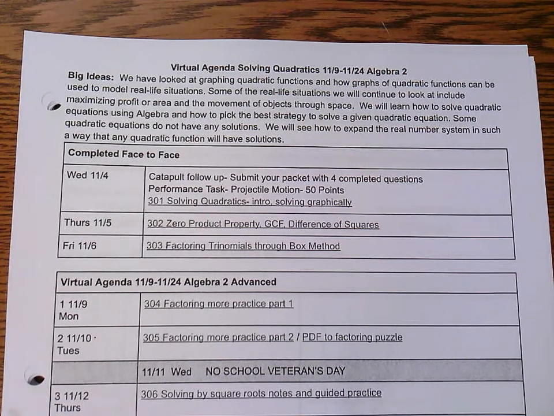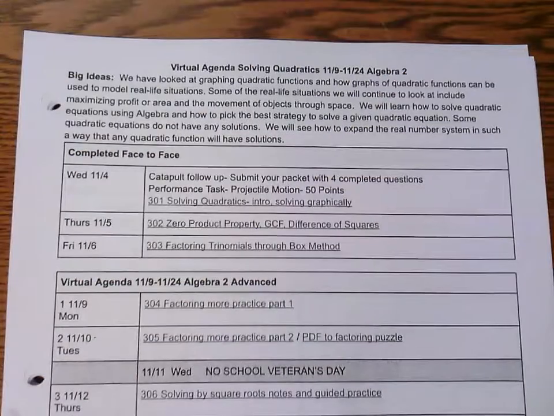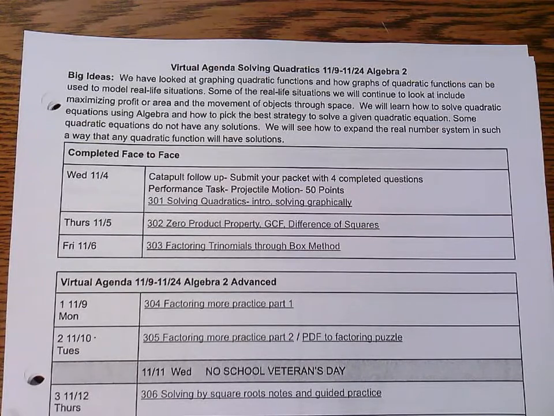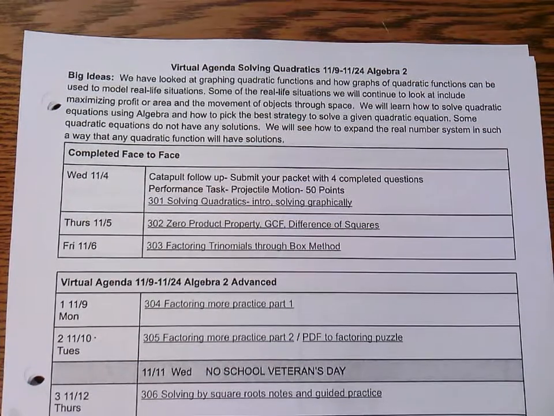We finished graphing quadratics with transformations, but this leads right into solving quadratics, because our first strategy is going to be graph them and find the x-intercepts. So just big ideas, we've looked at graphing quadratic functions and how the graphs can be used to model real-life situations. Some of the real-life situations we will continue to look at include maximizing profit or surface area, and the movement of objects through space.